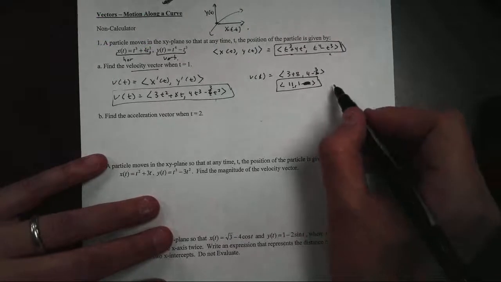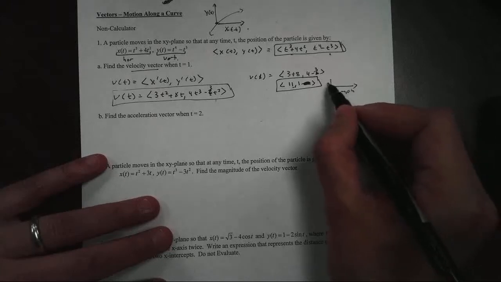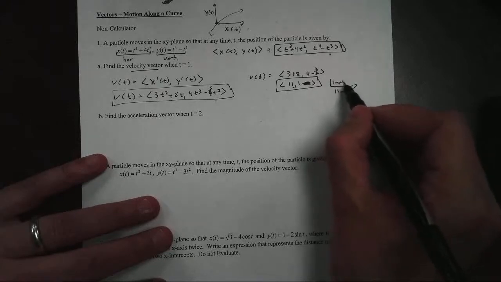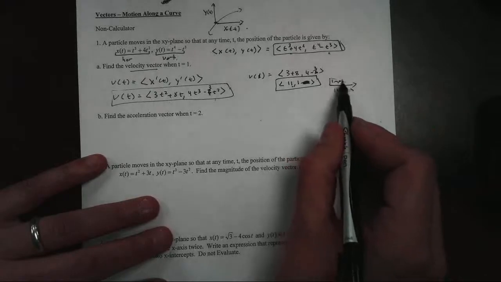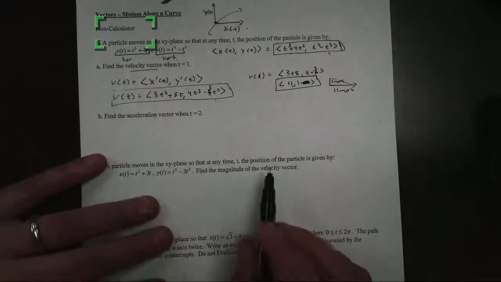Now what it's telling me is that horizontally it's moving at a speed of, let's say, 11 miles per hour. Vertically it's moving at a speed of 1 mile per hour. Later on we're going to determine how fast the actual particle is moving, and that's going to be from our Pythagorean theorem.